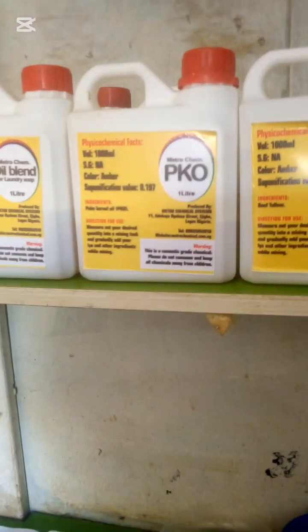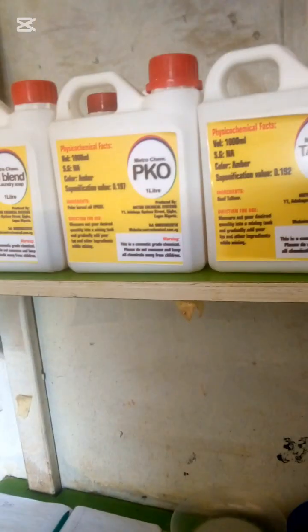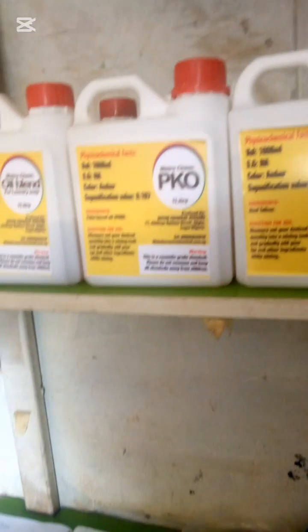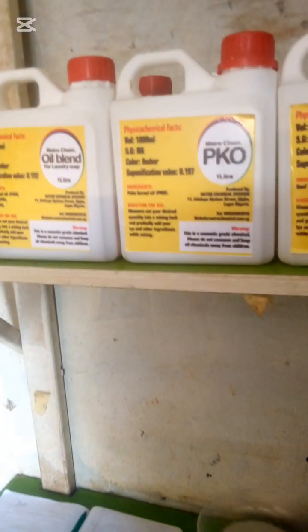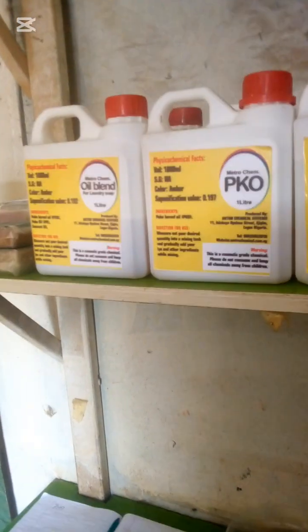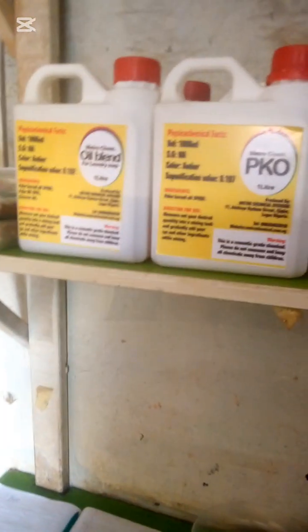Every oil has a saponification value. Tallow has it, PKO has it, palm oil has it, and others. Even when you blend different oils, you should be able to calculate the saponification value of the oil. Not everyone can do this. We do this in our lab, we test it, and we get the saponification value of the oils.